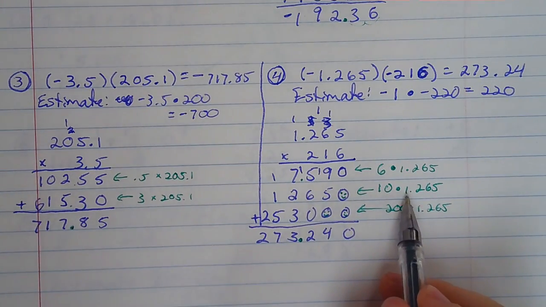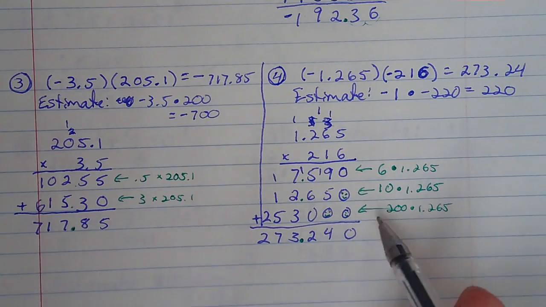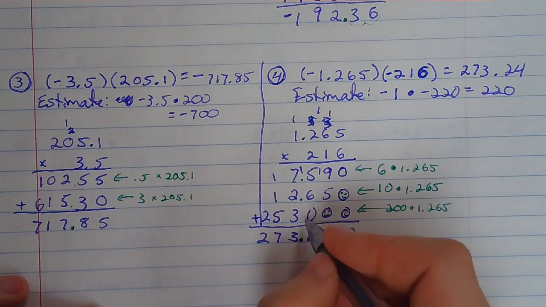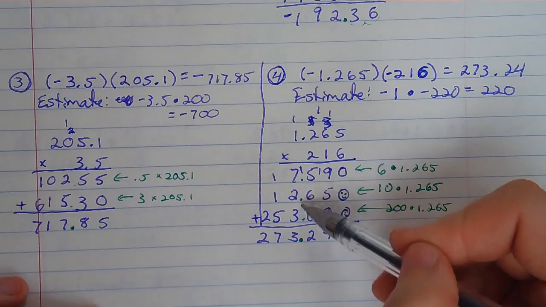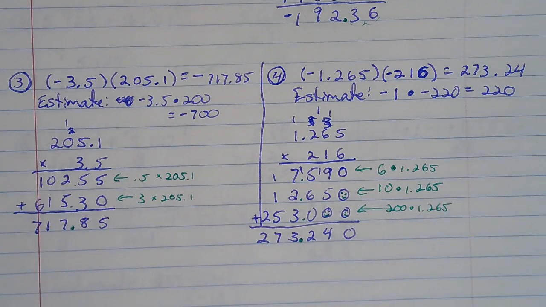10 times 1 point something is going to be a little bit bigger than 10. And then 200 times 1 point something is going to be a little bit bigger than 200. So then you can kind of get a preview of where your decimal point's going to end up without having to worry about counting decimal places in the problem.